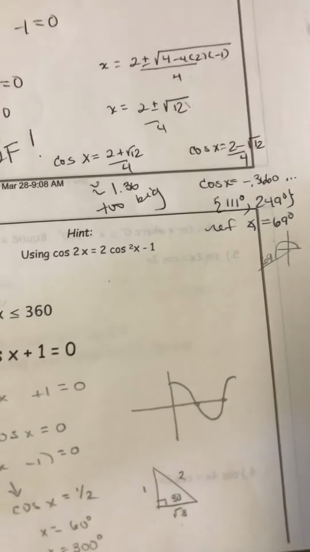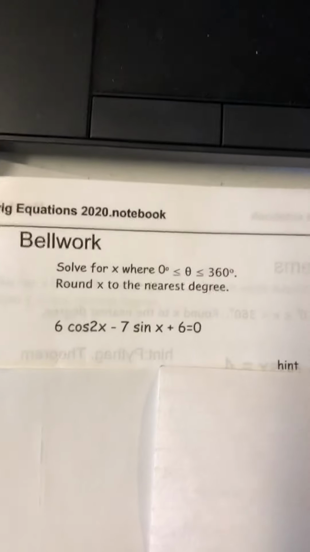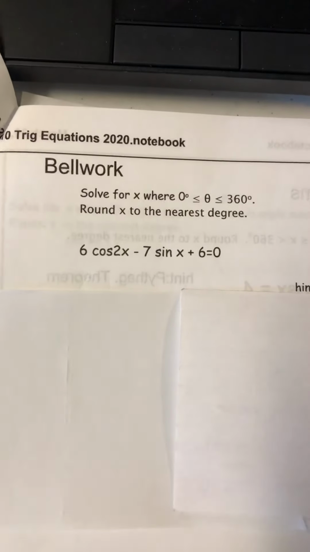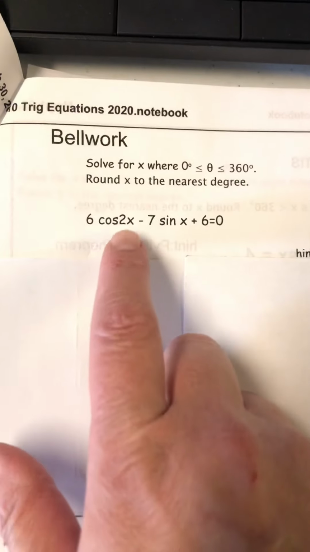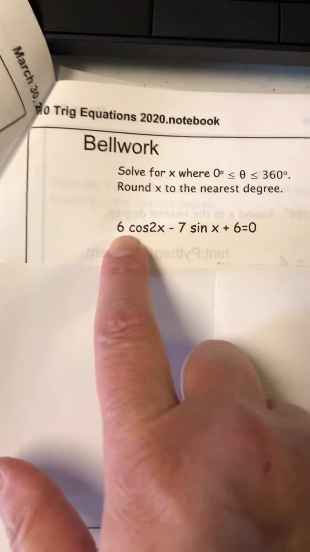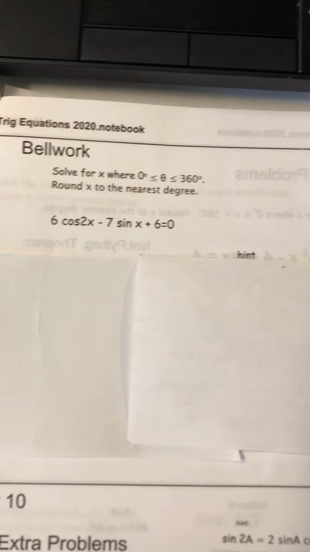For homework for practice for today, I found another bell work here, and I'll send you the picture. Solve for x where 0 less than or equal to theta. Okay, now I can include 360. They do give us permission around to the nearest degree. This is an interesting one, so you want to make sure you pick the correct cosine double angle formula. There's still a 6 out front, so hint, hint, you will have to distribute in this particular problem.